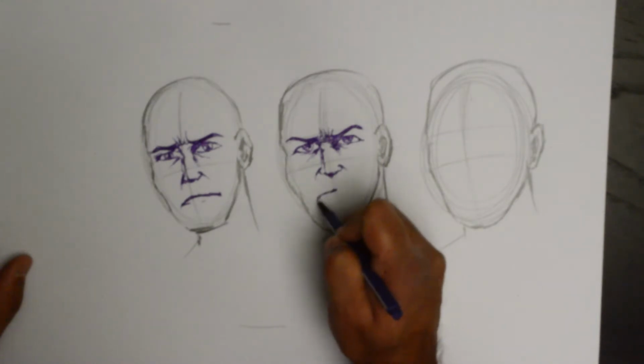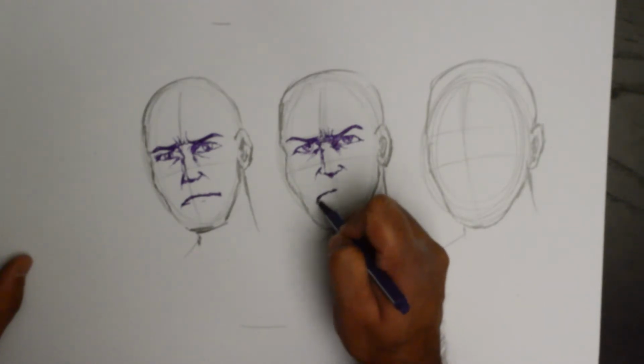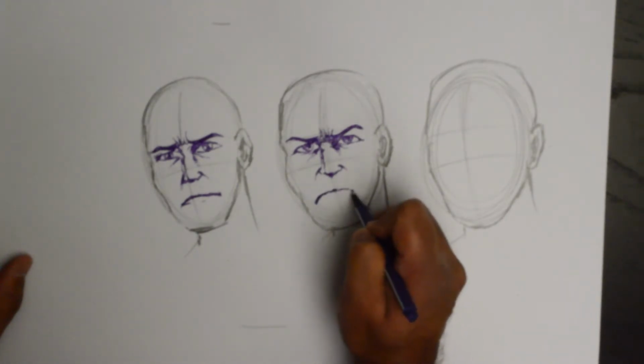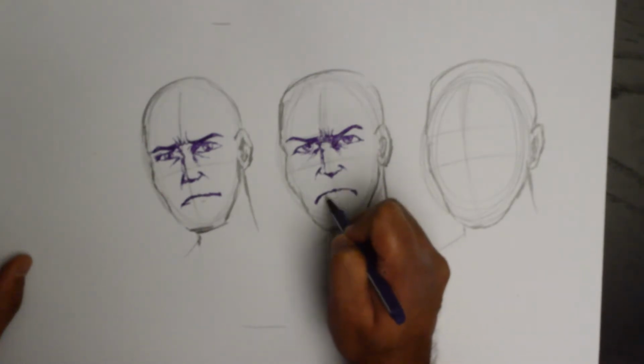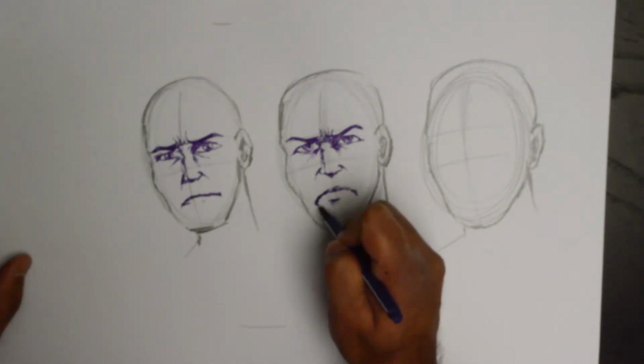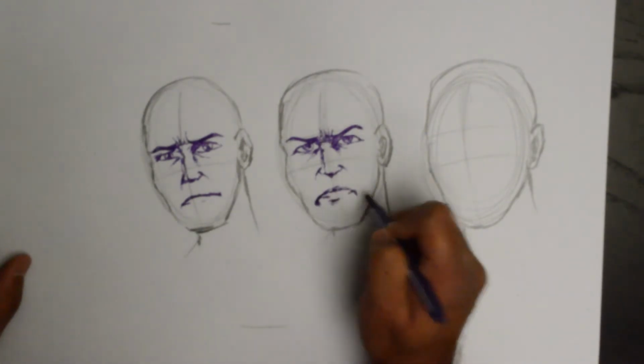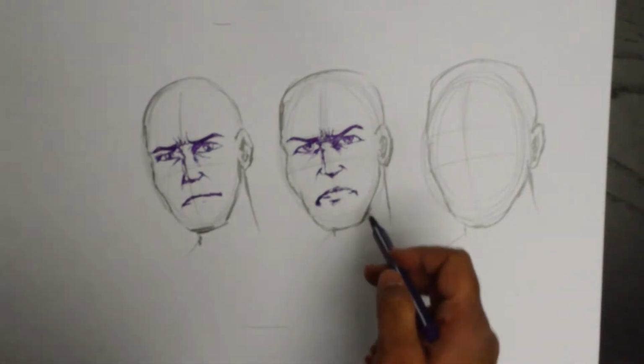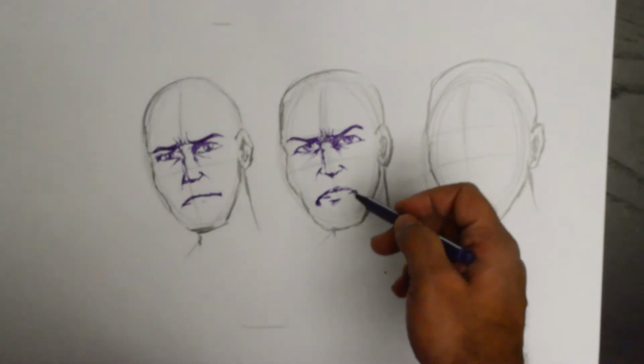You could leave the mouth as is, but if you just put in that little bit of extra curve, perhaps, so we have a little bit of heightened angst in this one.